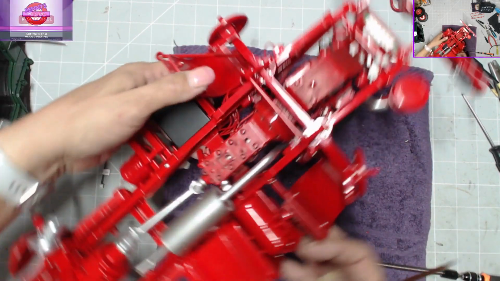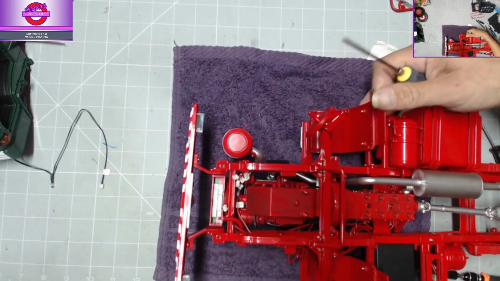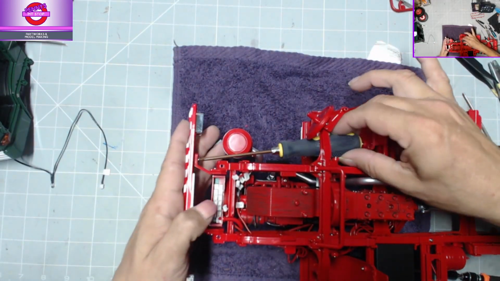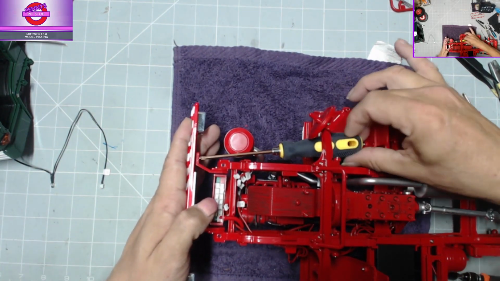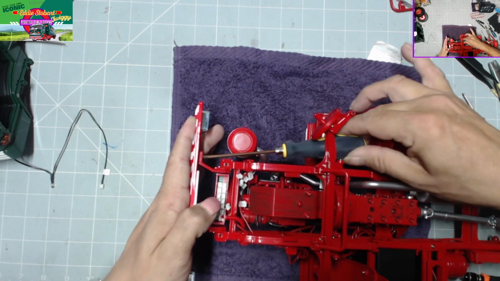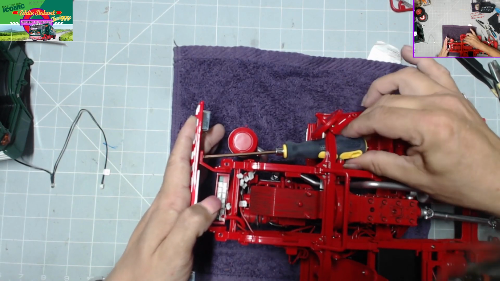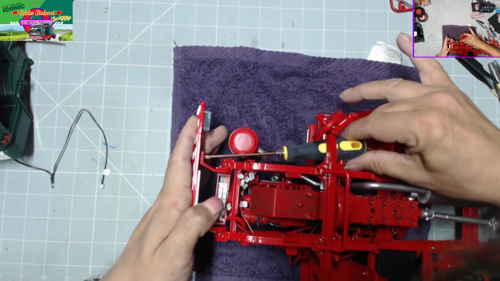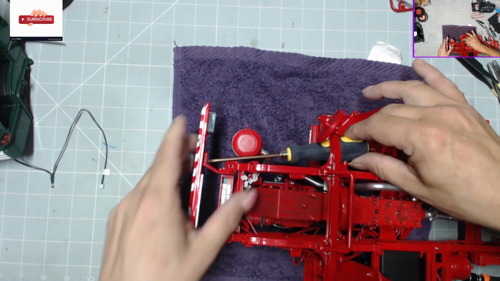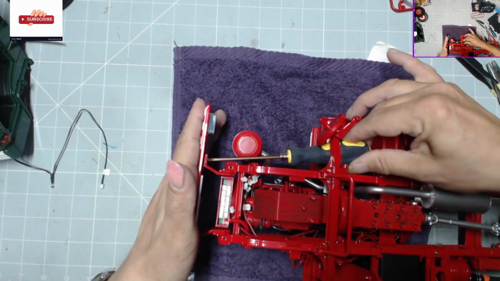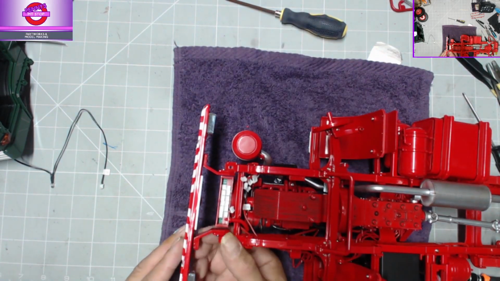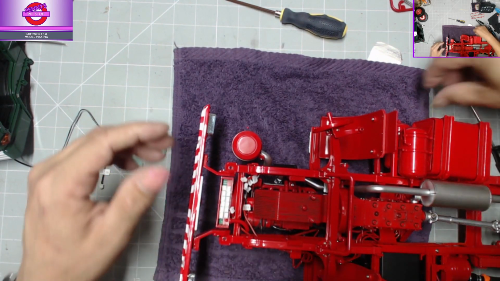So here's what I'm going to do, guys. I'm going to do this up as tight as I can. It's going to be awkward. Right, that's as tight as I can get it for now.